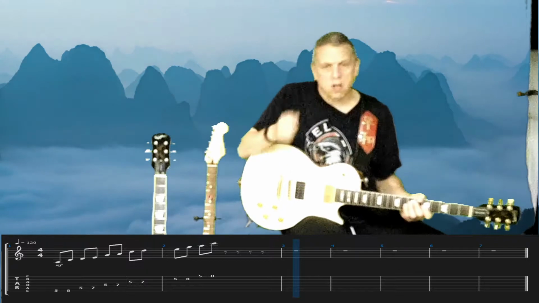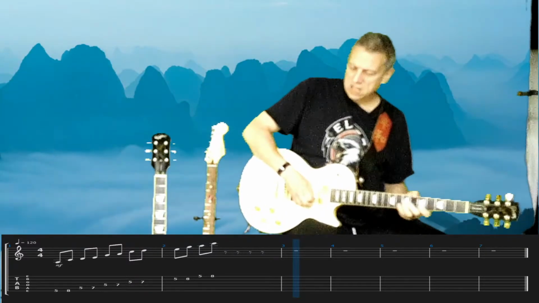This guitar probably has the lowest action of any guitar I currently own. I mean, the strings, it's like butter, like butter.